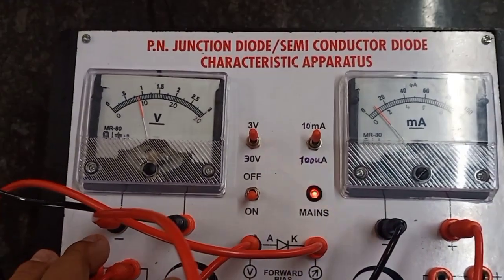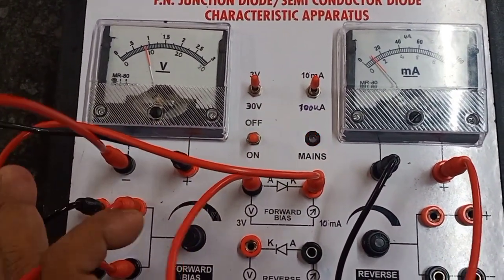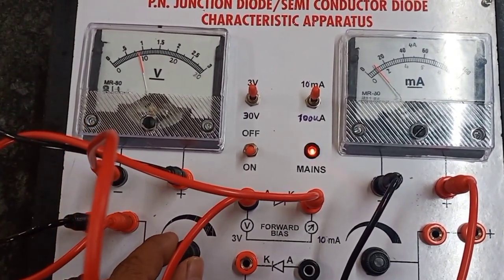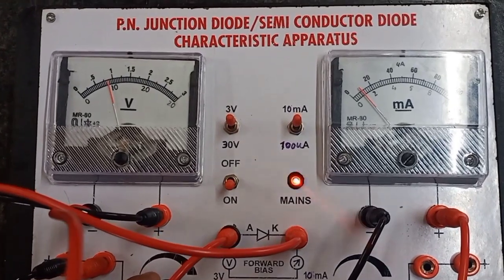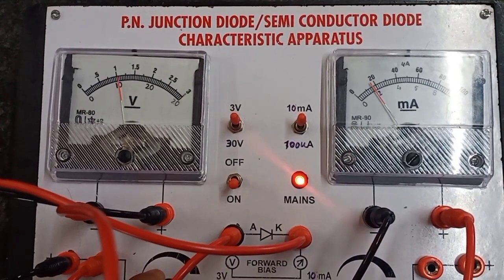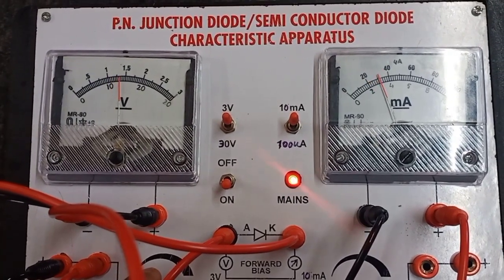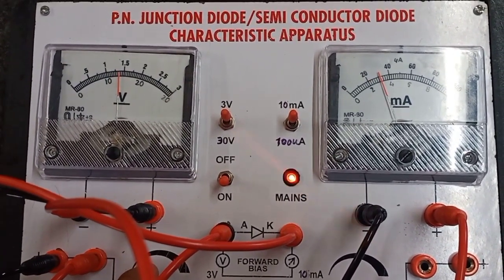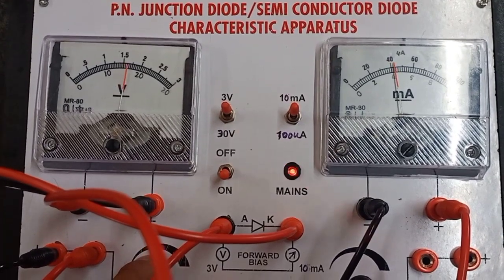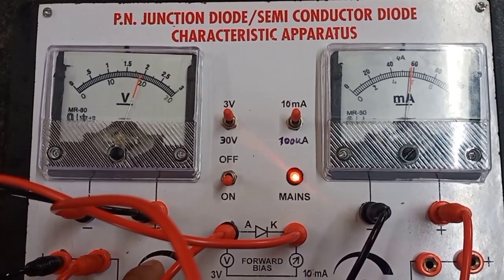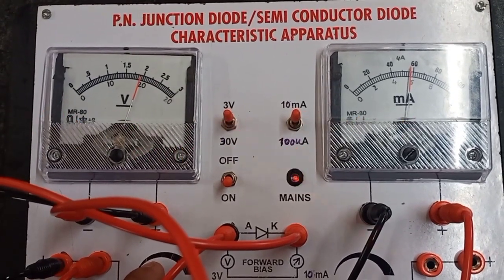So in the same way, you have to rotate this forward bias knob and slowly take the readings at different points. See, it is changing. When the voltmeter is changing, the ammeter is also changing, and accordingly you have to take different observations, and based on these observations you have to draw a graph also.